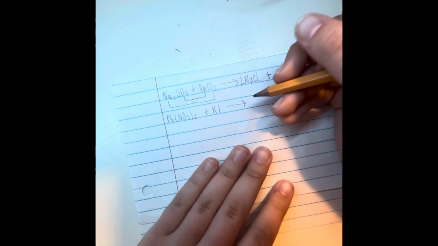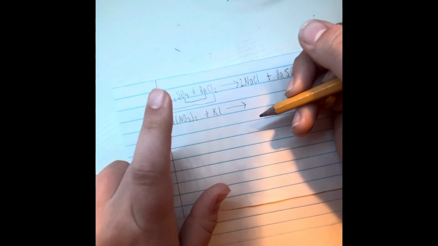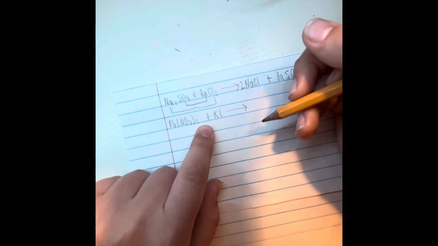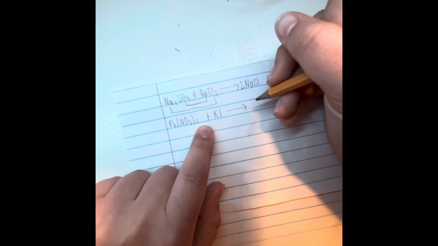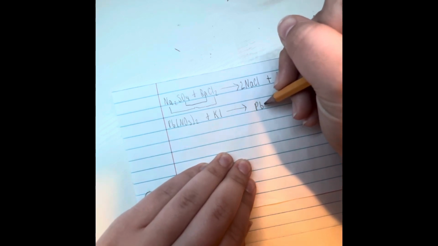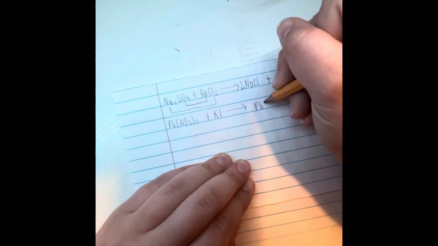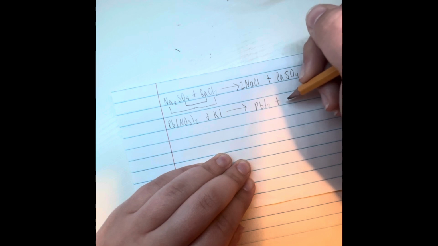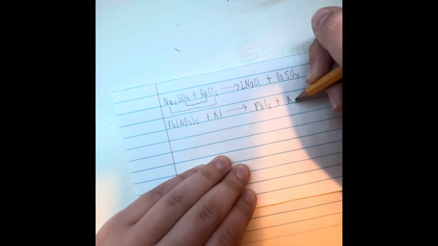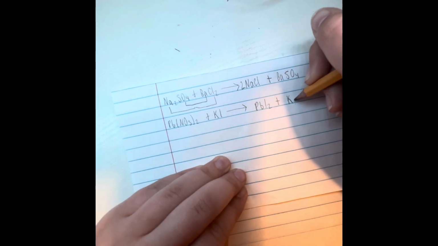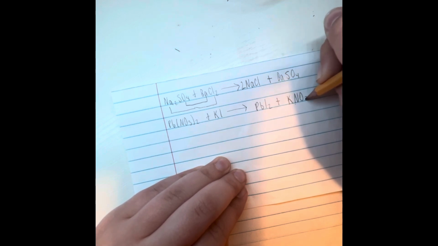And then we look at lead 2, because you see the little thing here, lead nitrate plus potassium iodide. So let's go ahead and do that. So Pb, iodide has a 1 charge, so PbI2 plus K, potassium has a plus 1 charge, and nitrate has a minus 1 charge, so KNO3.